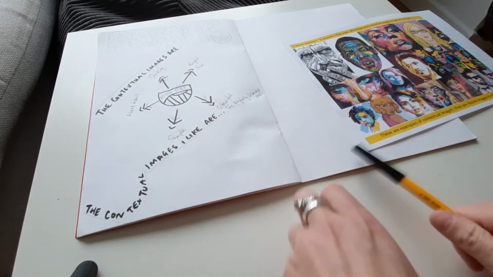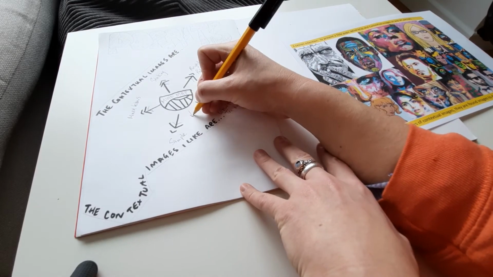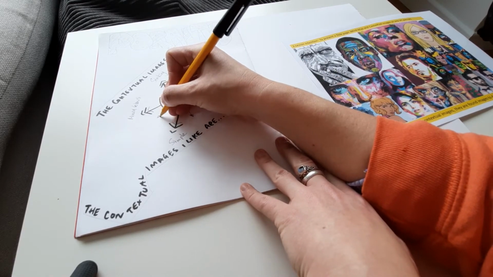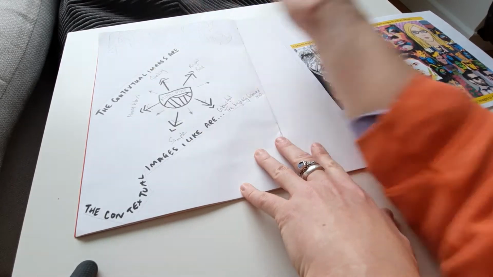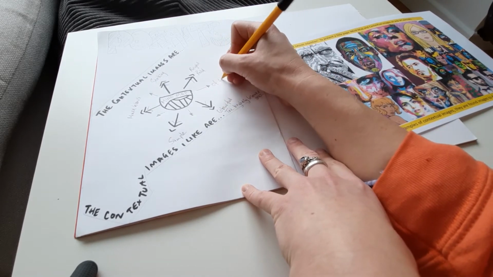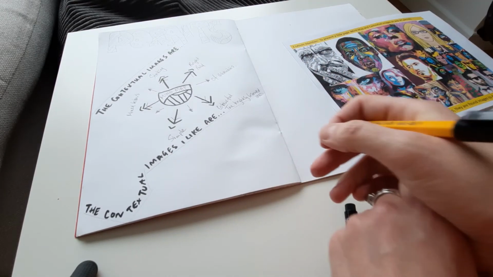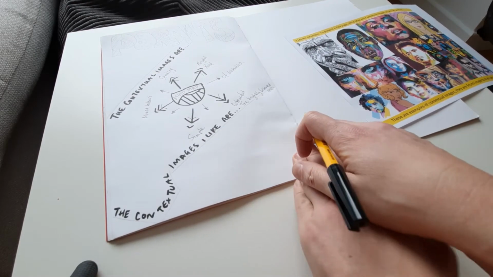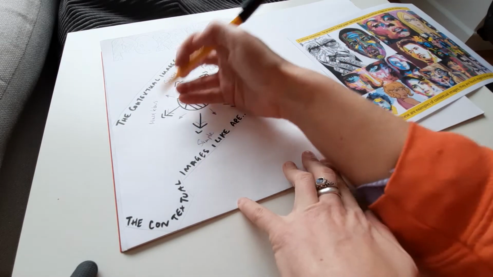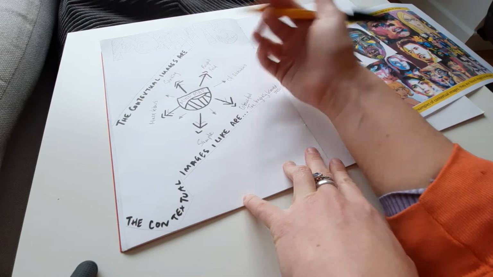And I can continue this mind map. I've used a thin pen this time. If you are aiming for exceeding, I'd like you to try and use full sentences. So, of celebrities. It's not very clear, is it?